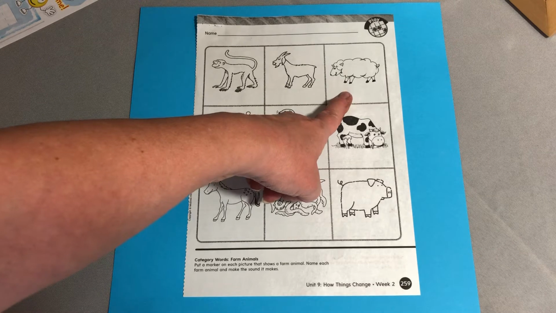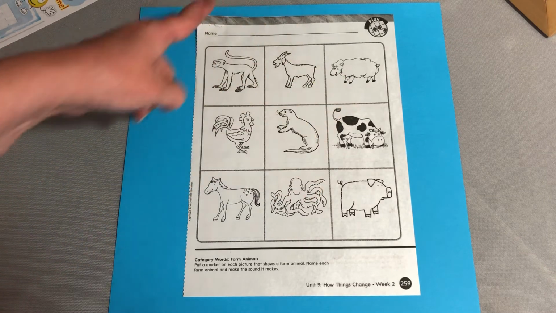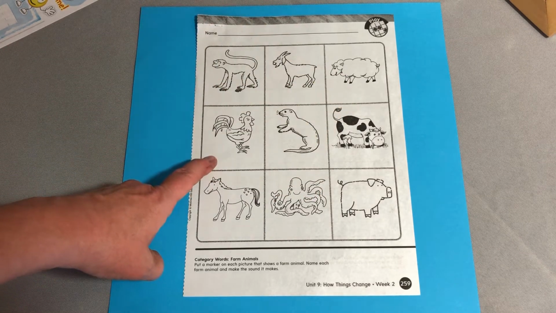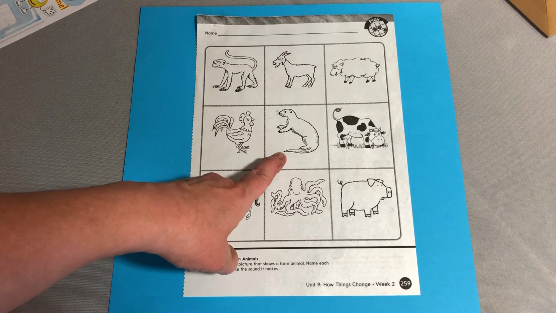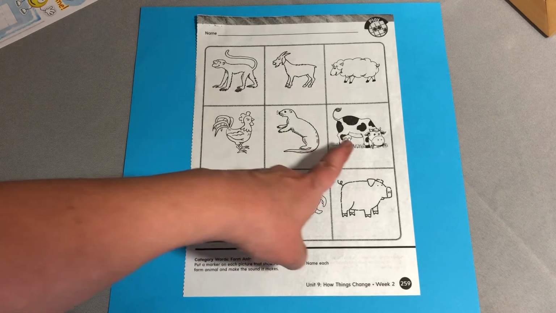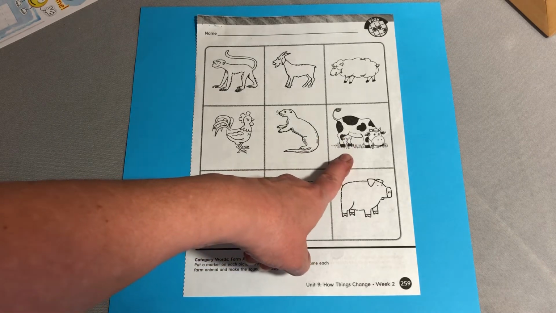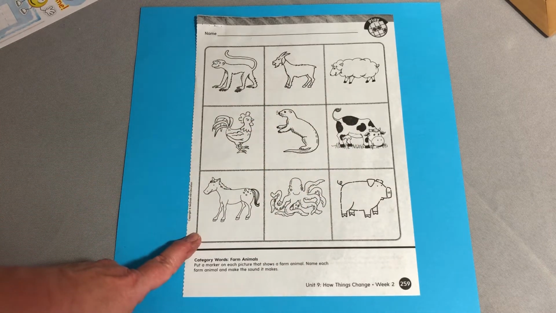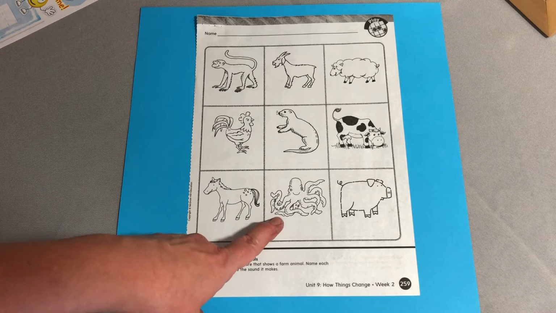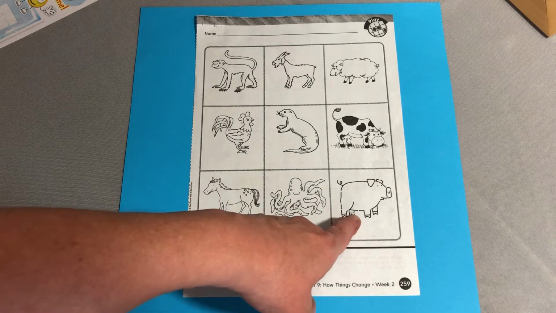Sheep. Chicken. Otter. Cow. Horse. Octopus. Pig.